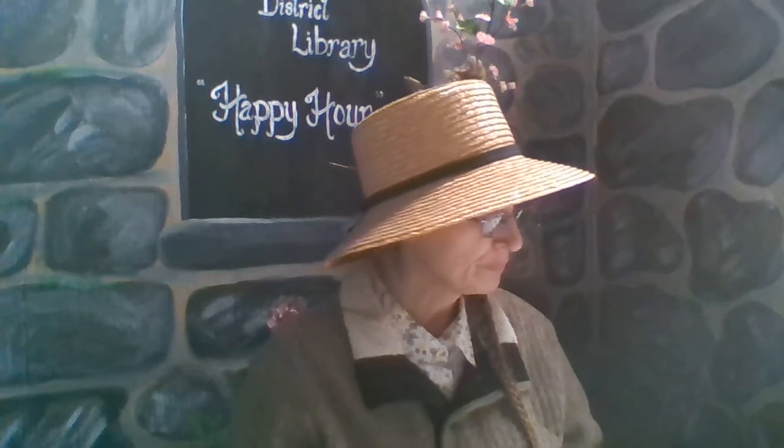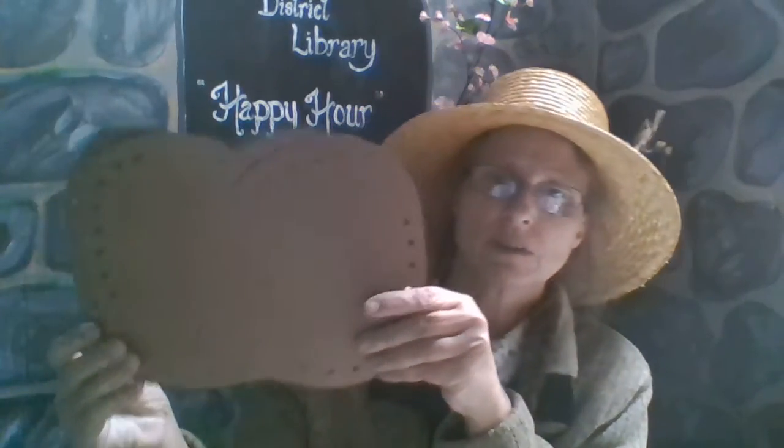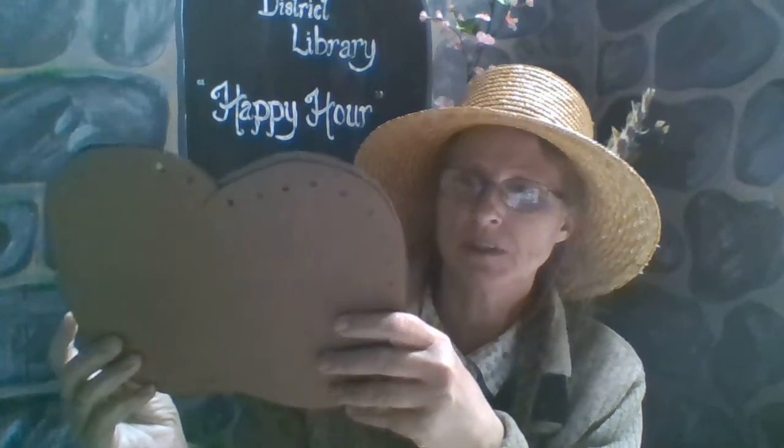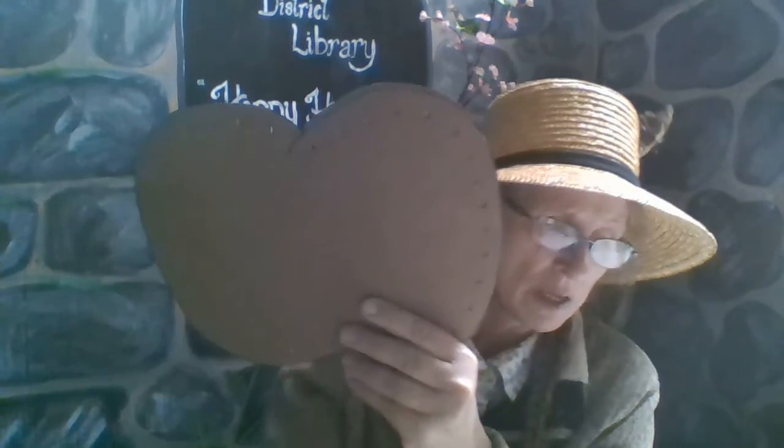Now, I have a busy bag here for those individuals that watch the video and would like a busy bag. And this week's busy bag has a lot of things in it. We have, oh my goodness, let's see. We have a couple of cutouts of apples with holes punched in them. And this is a project that you can do with some help from Mom and Dad.